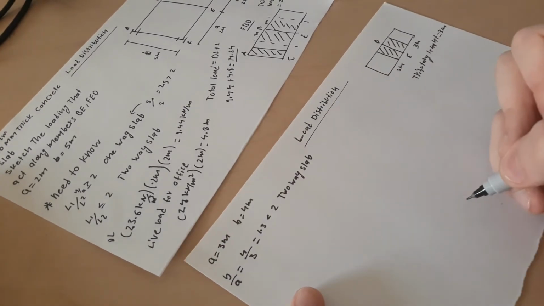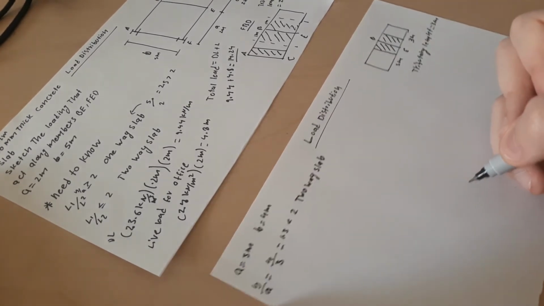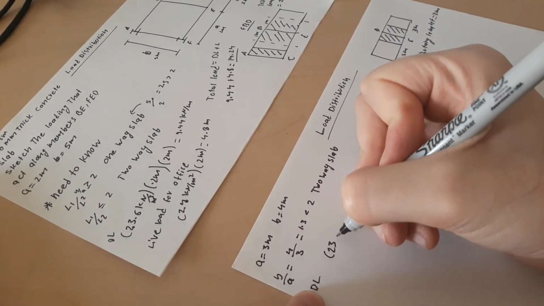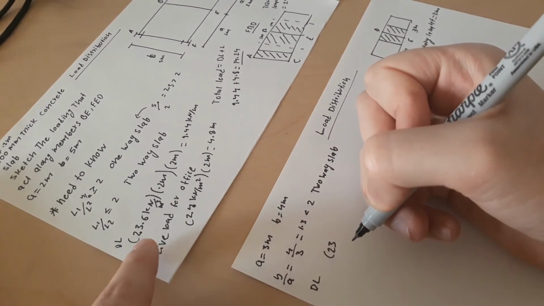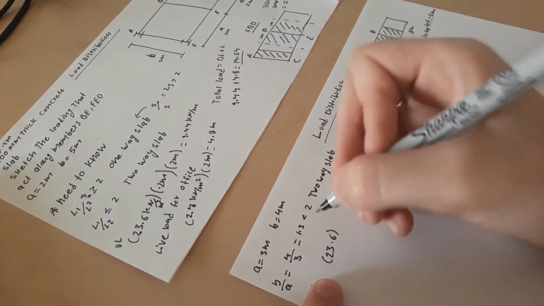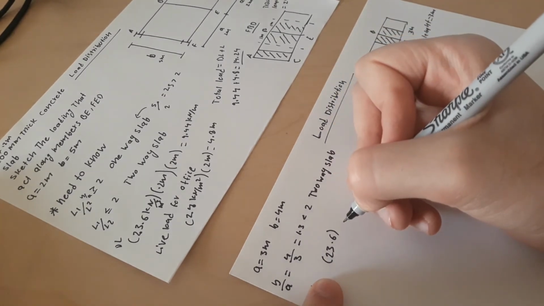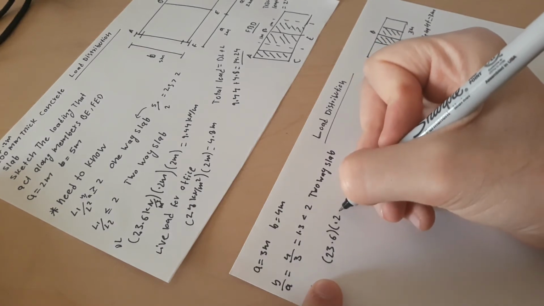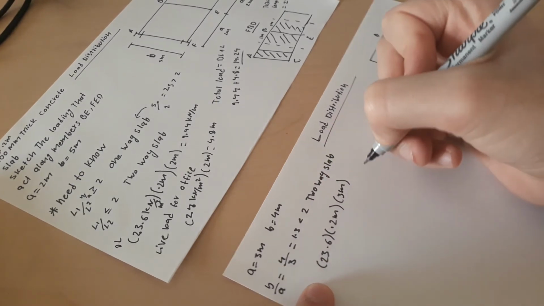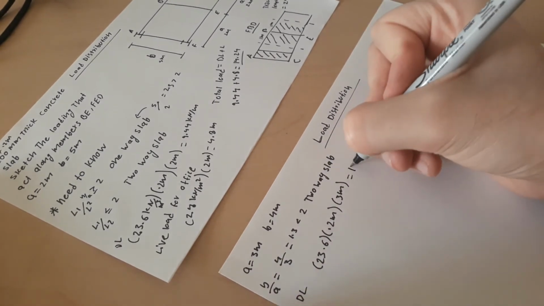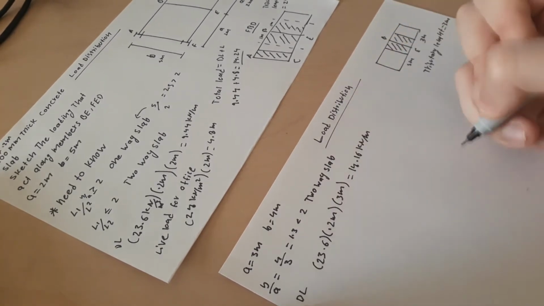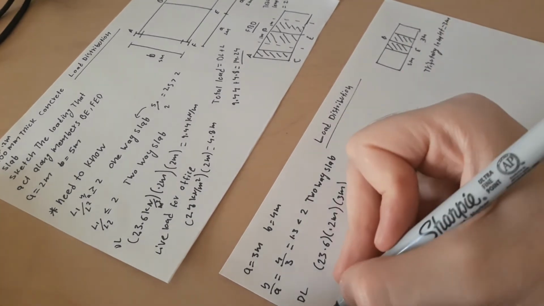Okay, so now we need to do the same thing. Since it was 200 millimeter thick reinforced stone, we get the dead load from the table again, exactly the same as the other one. For an office building, dead load is 23.6, and we need to multiply by the thickness, which is 0.2 meter, and by the tributary length, 3 meter, and this gives us 14.16 kilonewton per meter. Now we need to do the live load.